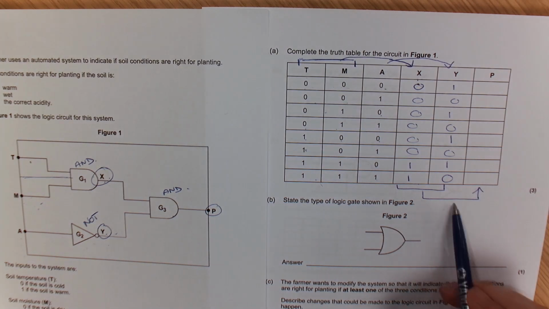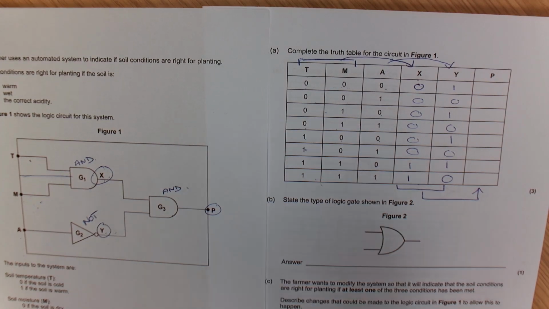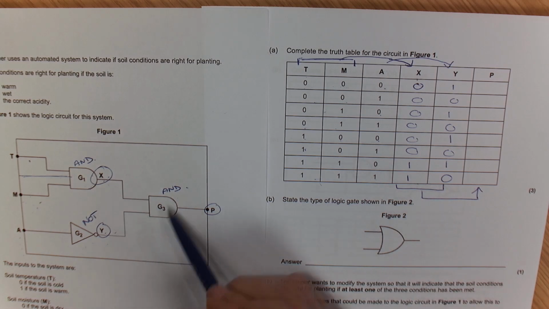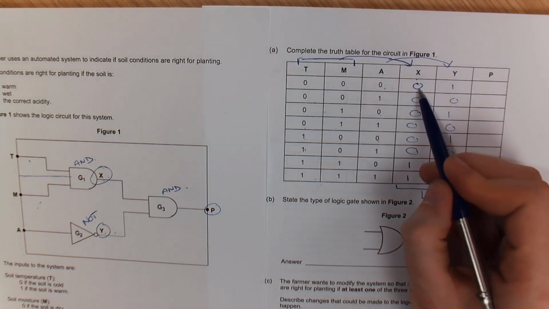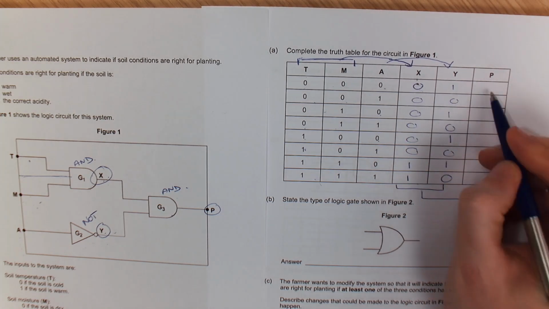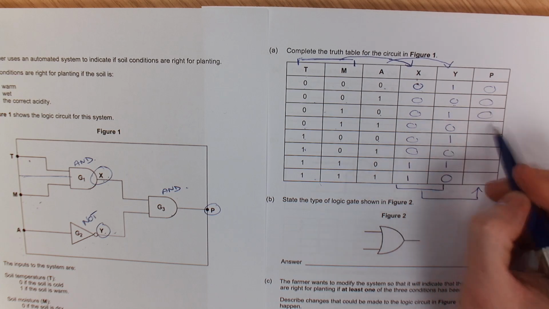Obviously you don't get marks from drawing the arrows from the examiner, but if it stops you making mistakes as much, because I know I'm just using these two. So X and Y, and it's an AND. Then there's not 2 on, so it should be 0.